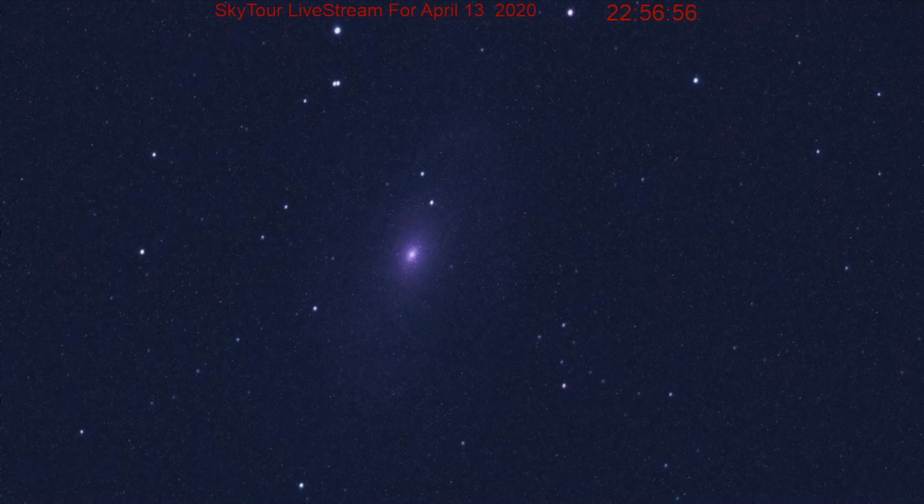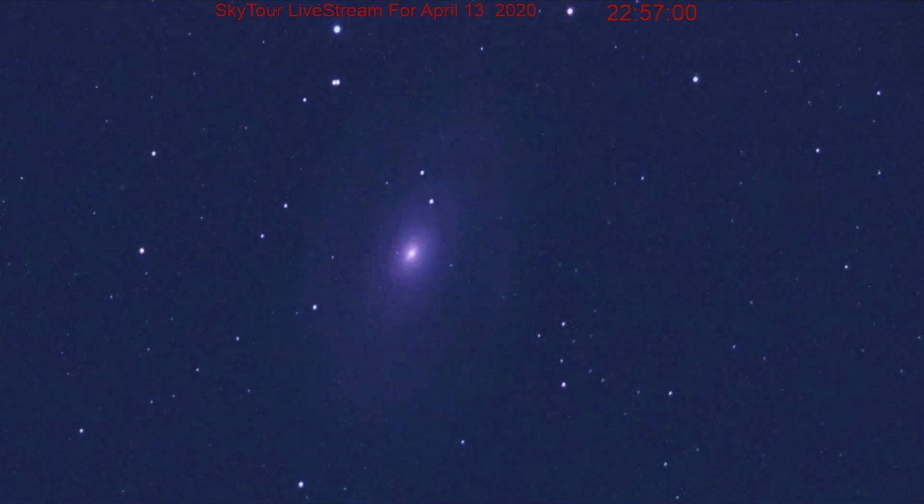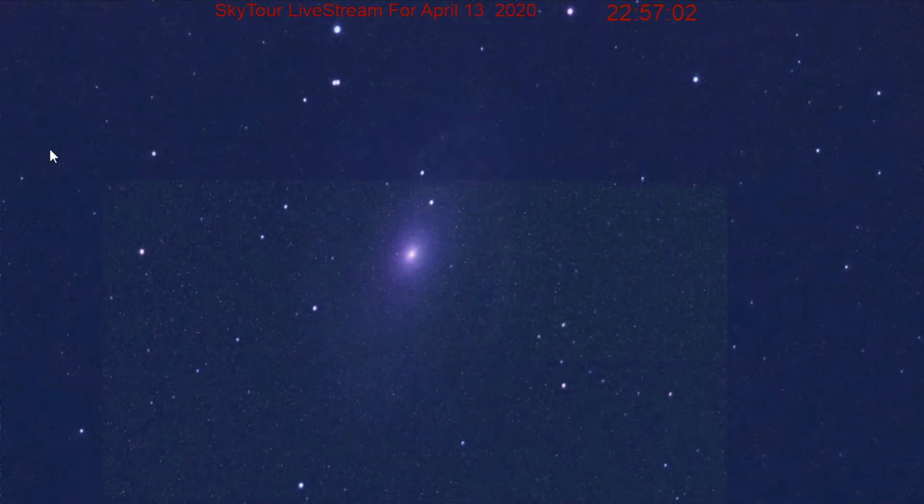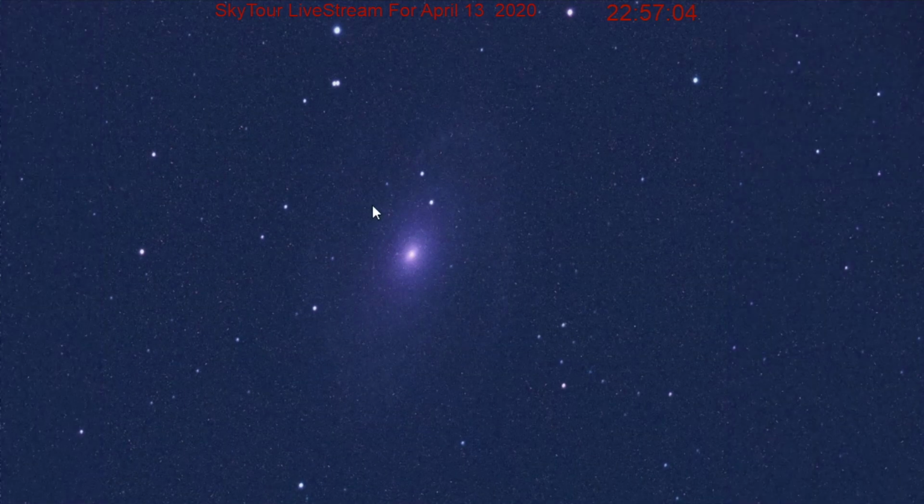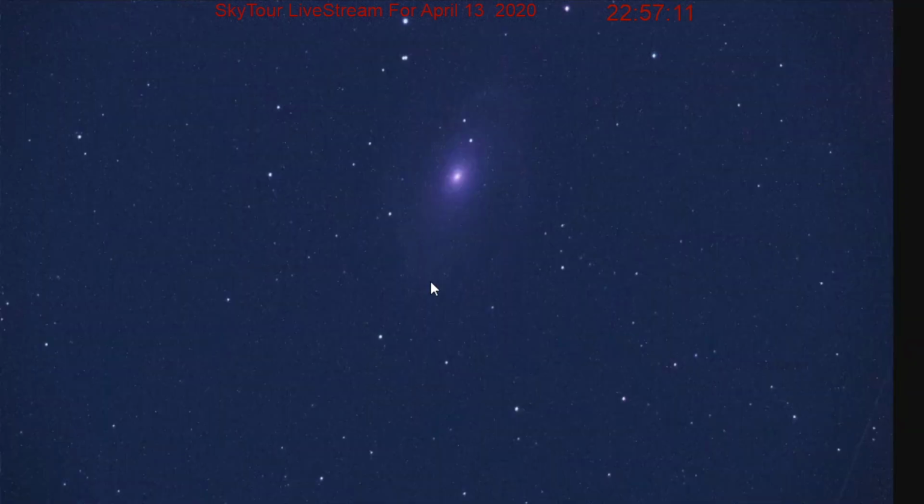So let's see now. We should still be exposing because we're doing a minute. Okay, yeah, there we go. Wow. So now you can see those spiral arms a little better. Absolutely, there's definitely more definition, much more. Yeah, it's really pretty.